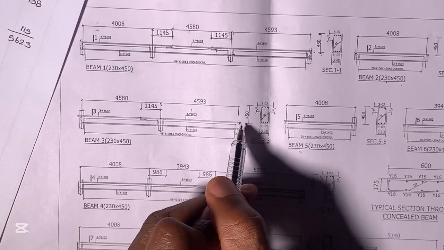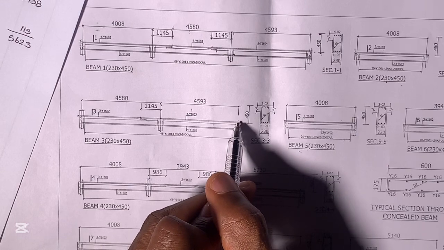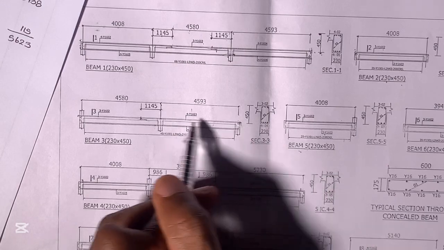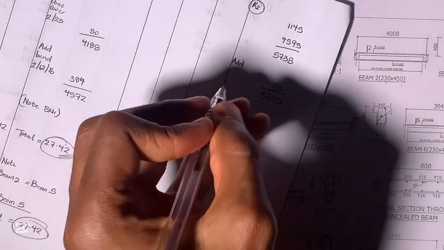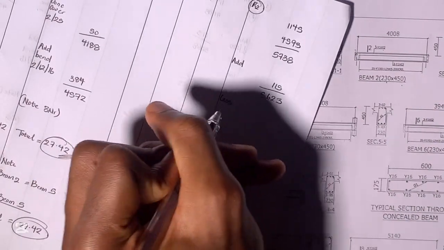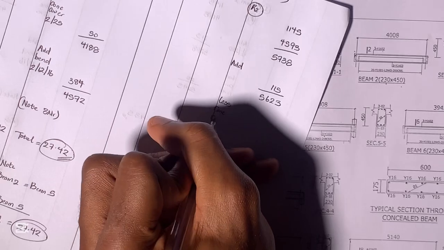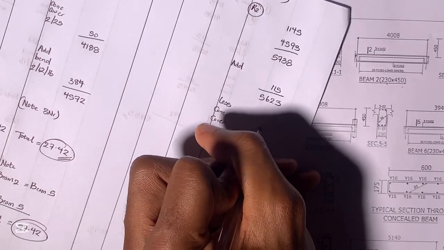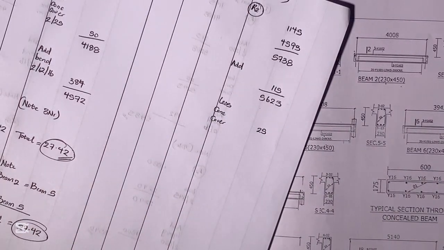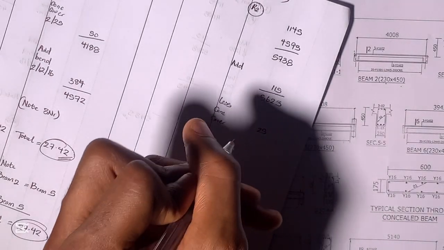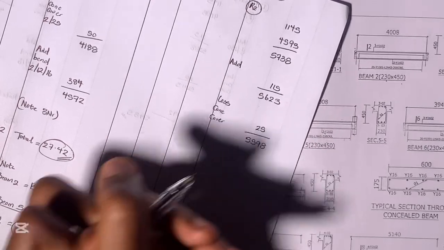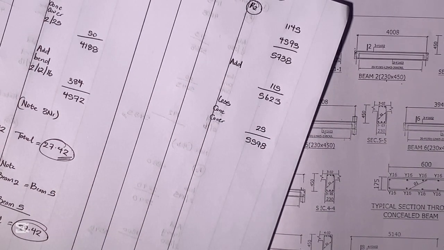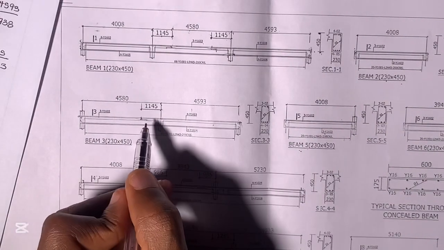So what we'll now do is to minus what? Concrete cover, to give us the length of the straight bar from this edge down to this edge. So now less concrete cover, which is what? 25. So minus 25, I'm going to be having 5598. So 5598 is the length of the straight bar for this reinforcement 2.